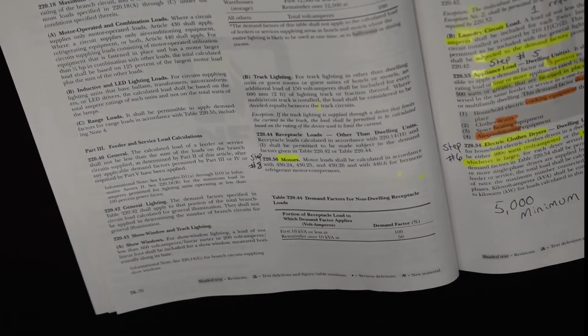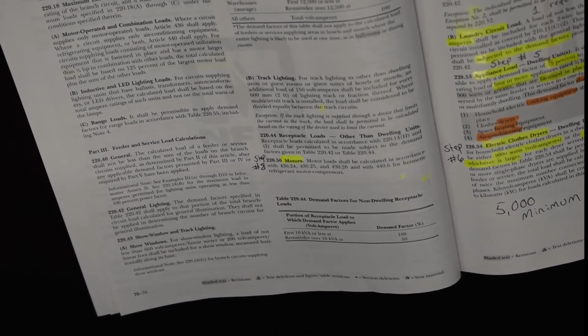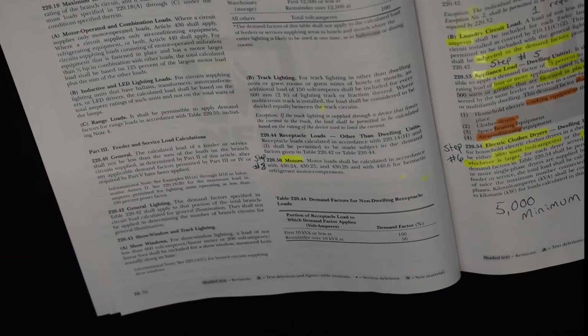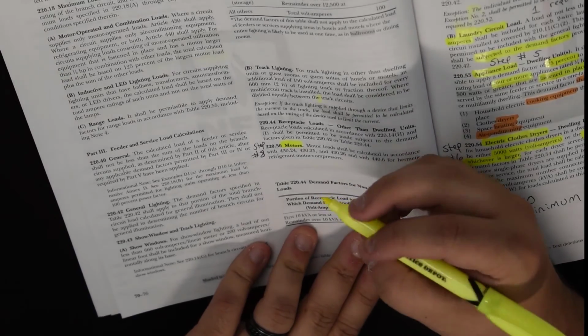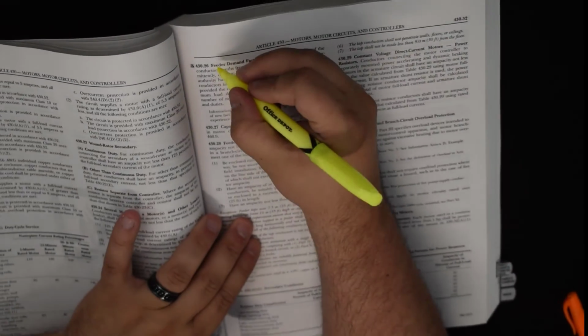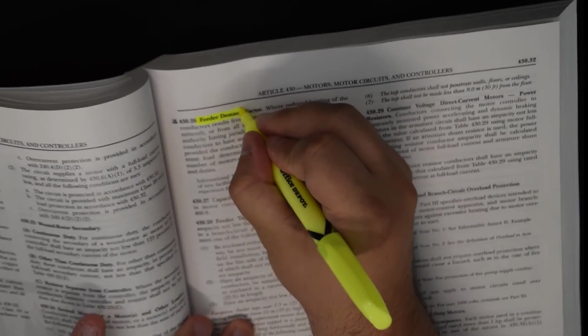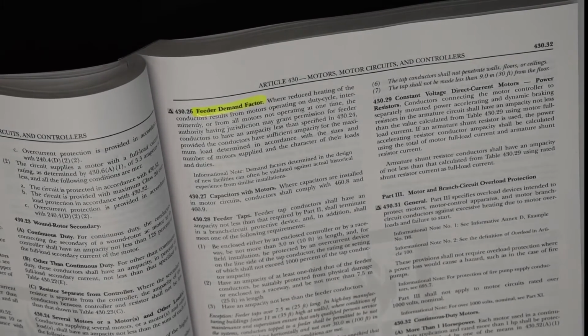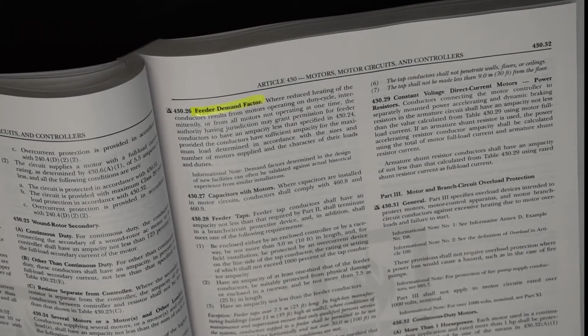It says motor load shall be calculated in accordance with 430.24, 430.25, and 430.26, and with 440.6 for hermetic refrigerant motor compressors. We're going to highlight the 430.26. 430.26 tells us feeder demand factor. Well, we're talking about sizing a service or feeder, so this correlates with what we're talking about.